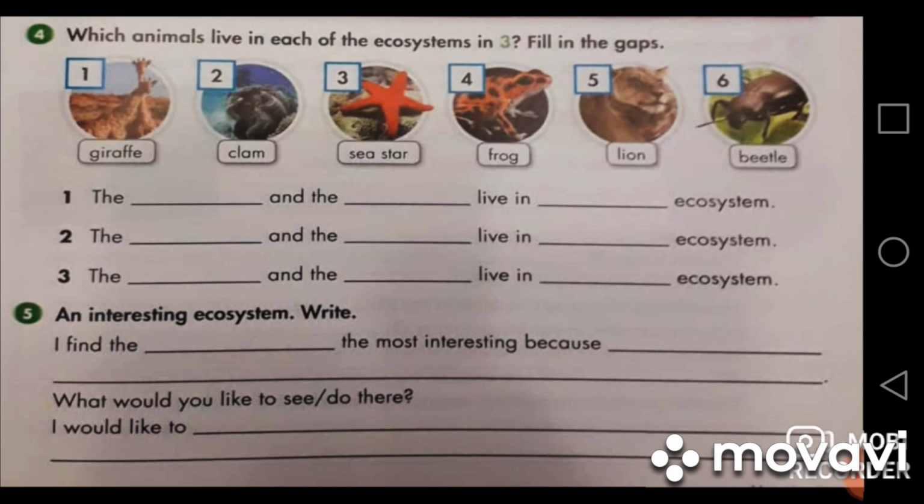You can write that I would like to see the lion and giraffe over there, or you can write I would like to go for camping or to find some new species of plants and animals that I have never seen before. Just complete question number 5 with your own idea and write about the ecosystem which is most interesting for you.